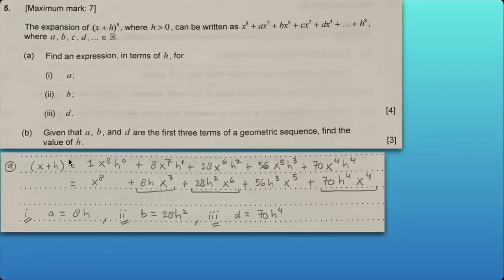Okay, so again, we can start from x having the highest power, and the power decreases by 1 as x progresses to the right. So x to the power of 8, x to the power of 7, x to the power of 6, and so on. The power of h is the opposite. It starts from 0 and increases by 1 as it progresses to the right. H to the power of 0, h to the power of 1, h squared, h cubed, and so on.